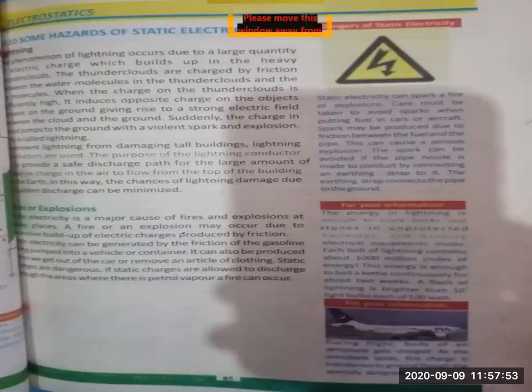But if we don't have lightning conductors installed on the tall building, what will happen? When lightning falls on the tall building, it can damage it, or when it falls in the streets, people can also be harmed. So a lightning conductor is placed on the tall building to prevent the harmful effect of static electricity. Static electricity can be dangerous for us as well.